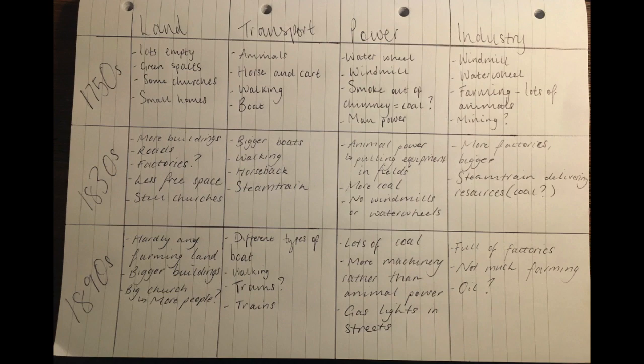I pointed out the oil to you. That could just be one of the alternatives that they're using. And then finally, industry, full of factories, chimneys absolutely everywhere. Not much farming going on, so perhaps there's a shift from farming and agriculture over to the more industrial side of things. Think back to that video we watched last lesson when we saw the chimneys rising out of the ground and people were taking away the green area.